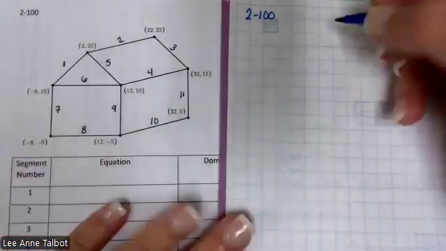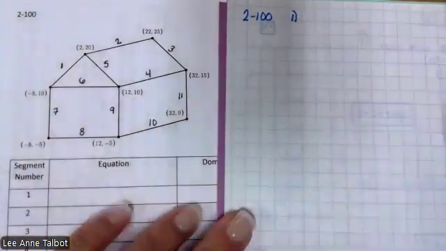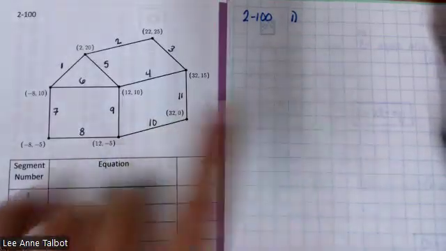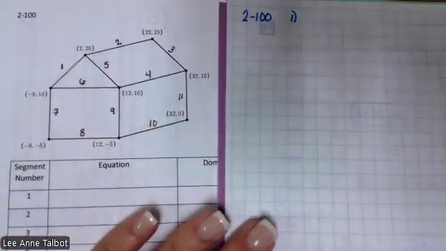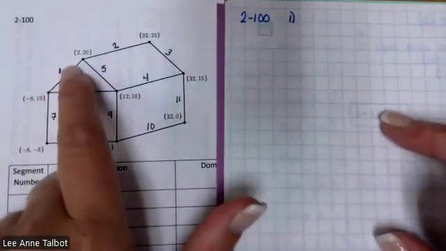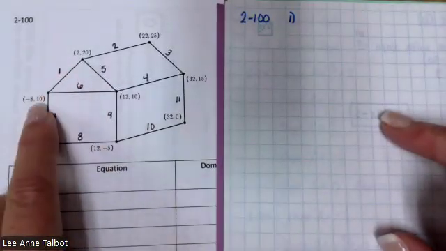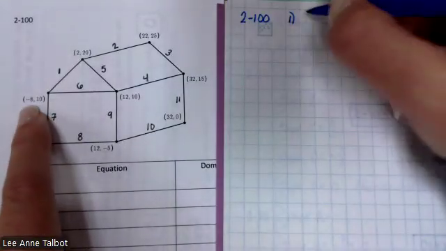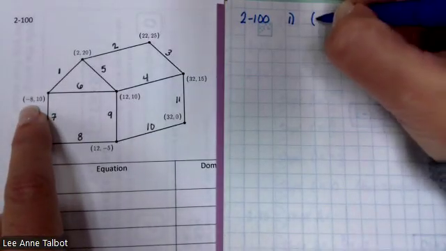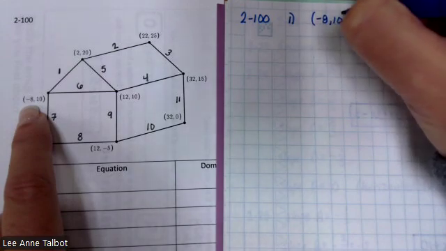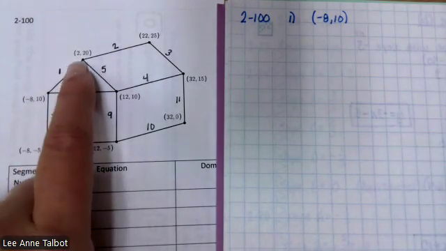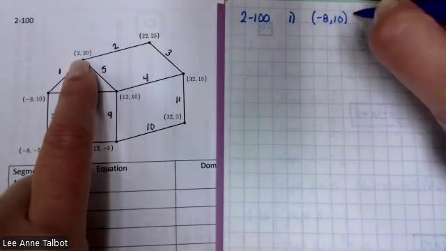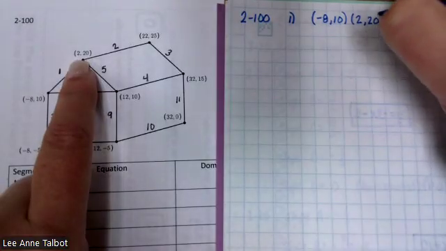And so we're going to start with segment 1. So I'm going to label that number 1, which is this one here. And I'm going to write down the coordinates on either side of segment 1. So segment 1 goes from -8, 10 to 2, 20.